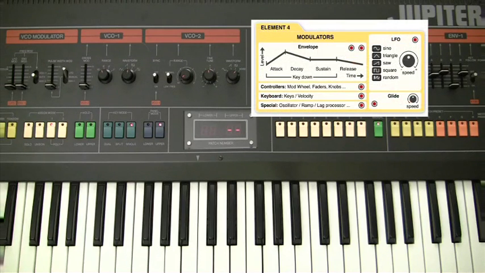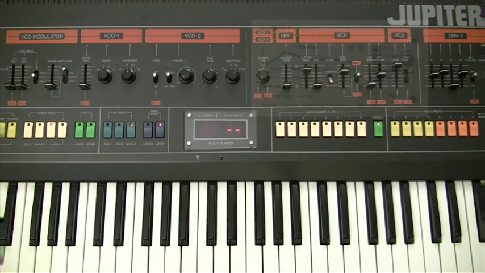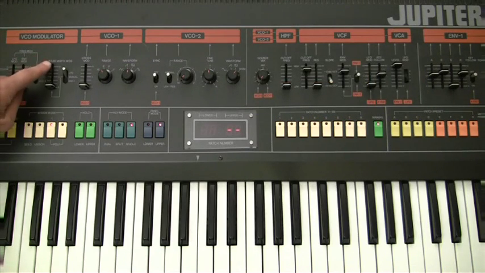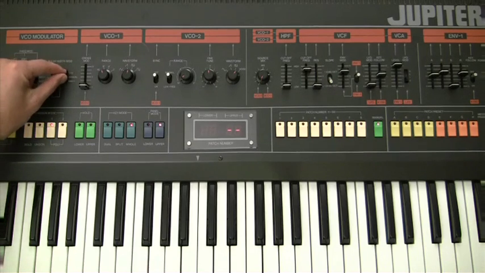Pulse width modulated by other parts of Yellow Element 4. Although it's very common to use the LFO to modulate the pulse width, other parts from Yellow Element 4 can be connected to modulate the pulse width as well. When we look at the Jupiter 8 again, I can switch the pulse width modulation selector to Envelope 1.